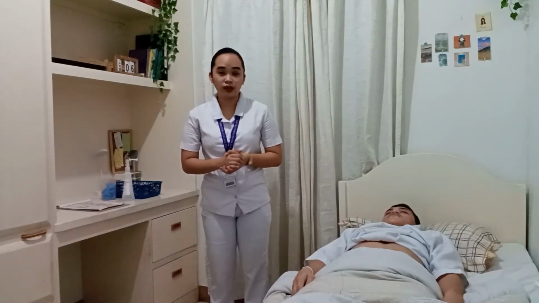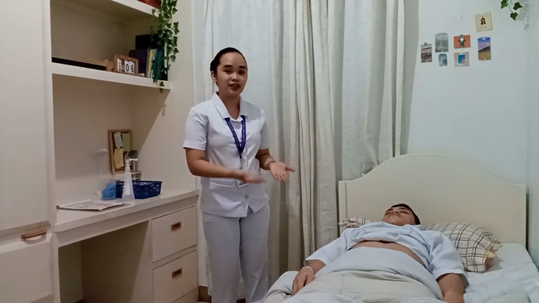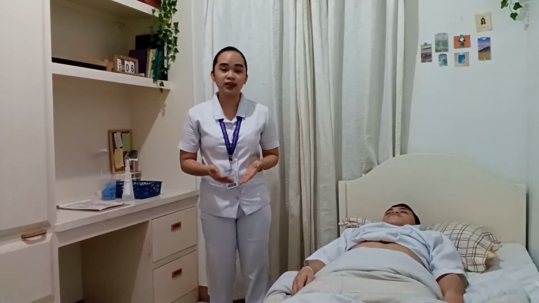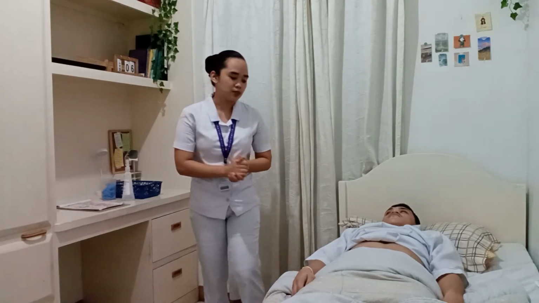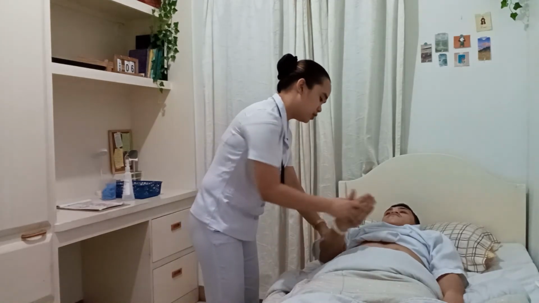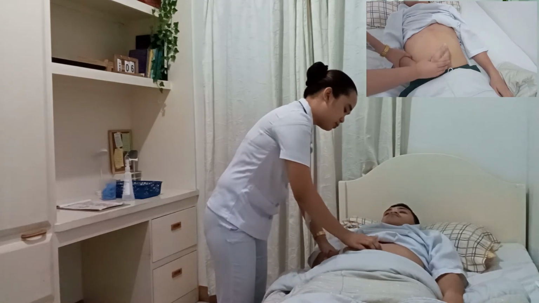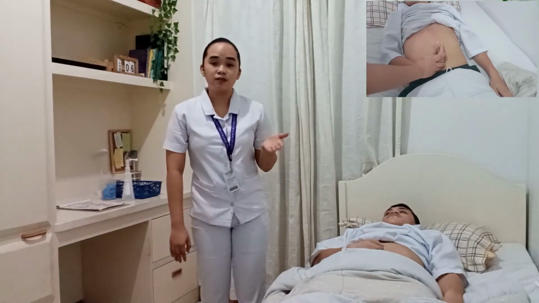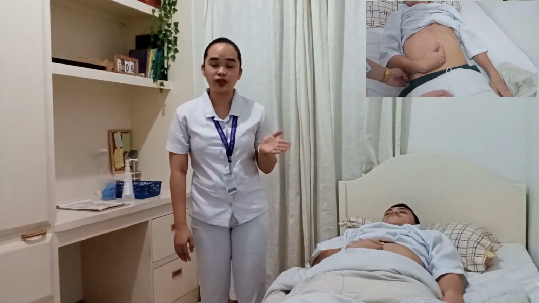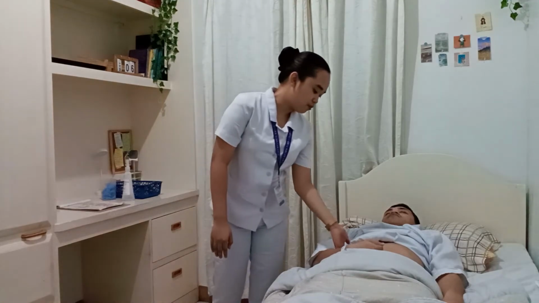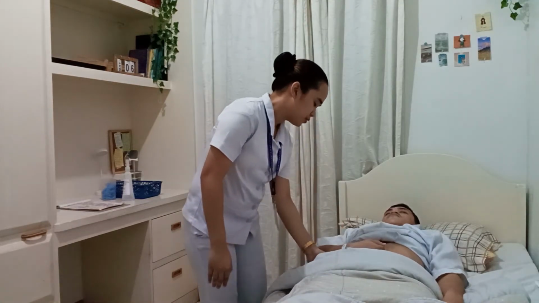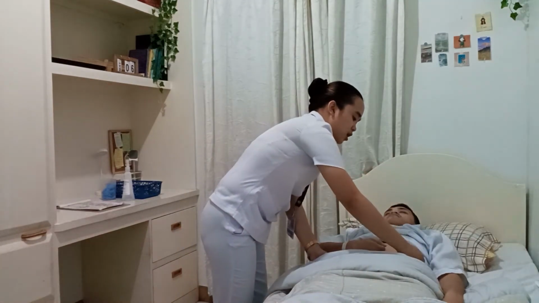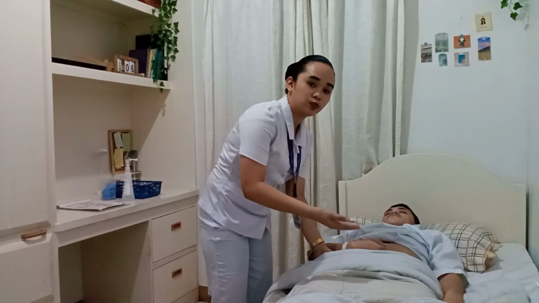So now for the fluid wave test, while the client is lying supine on the bed, ask the client to press the edges of his hand firmly down the midline of his abdomen. So Mr. Patrick, I need you to place your hand here and then press it down for me, please. Okay. And then firmly place the palmar surface of your fingers at one side of the patient's abdomen, and use the other hand to tap on the opposite side of the abdominal wall and note for any fluid movement.